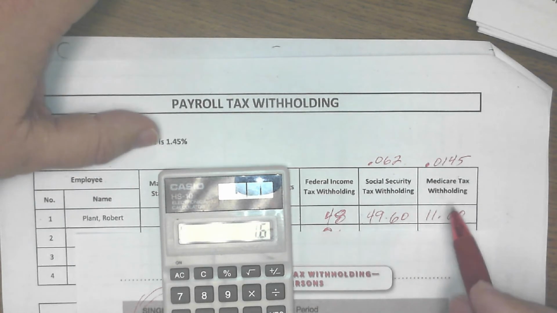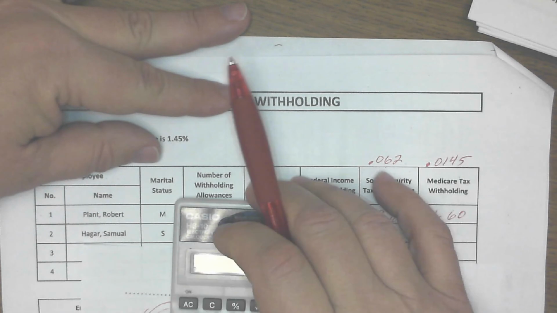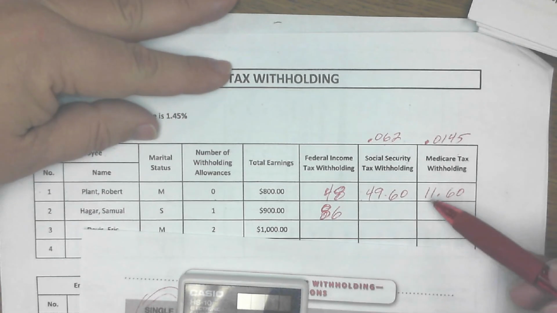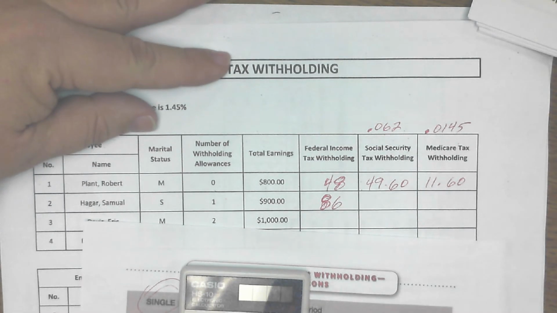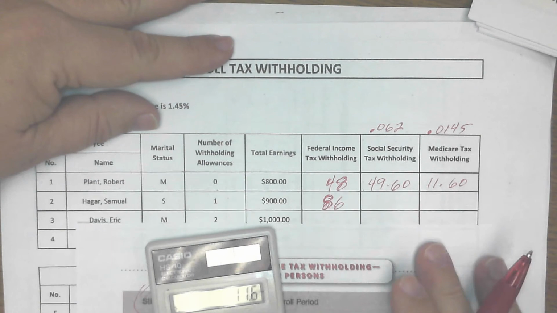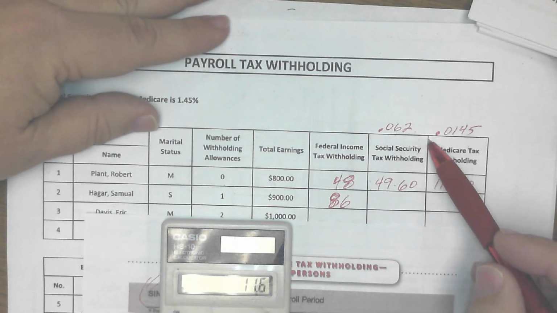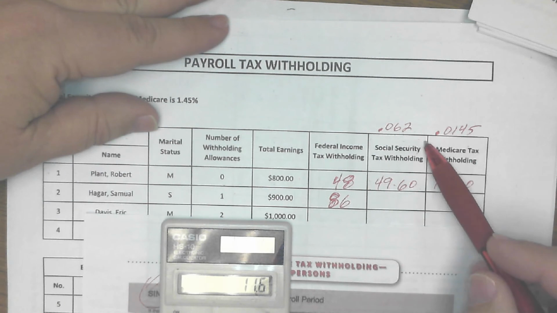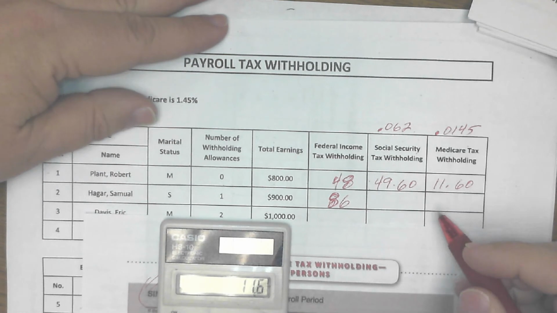And as far as these two things, it doesn't matter whether you're married or not. It's the same percentage no matter what. So if you're married, have 10 kids, you still have to pay the same percentage out in Medicare and Social Security tax. Multiply.